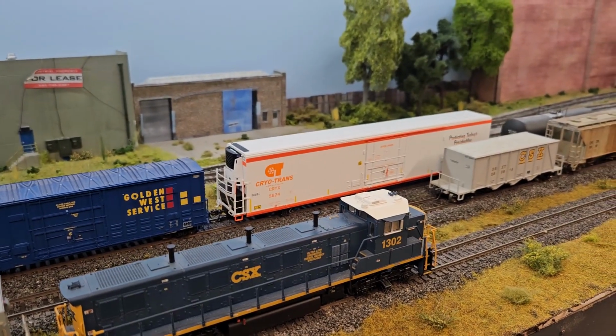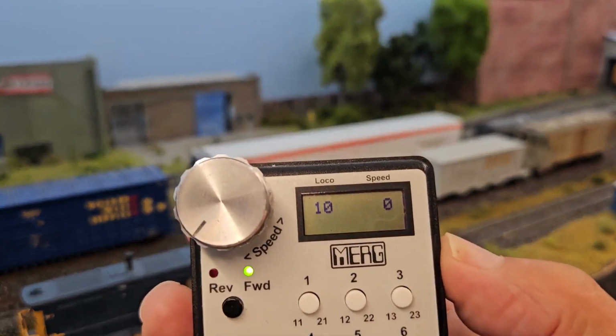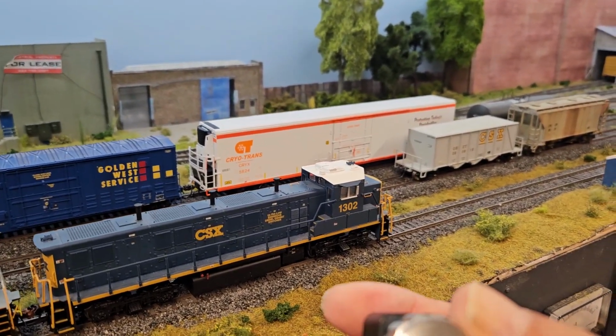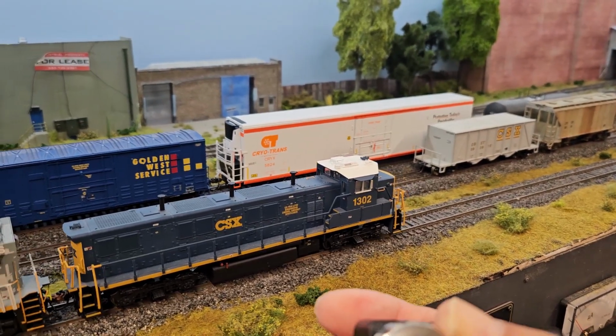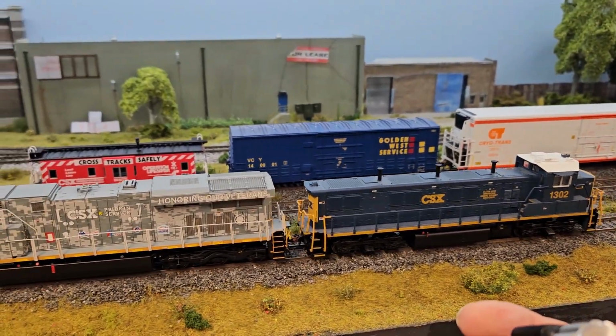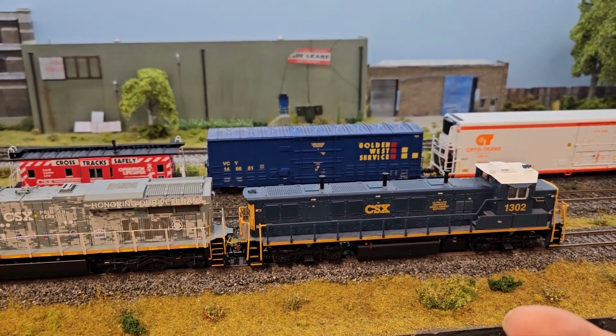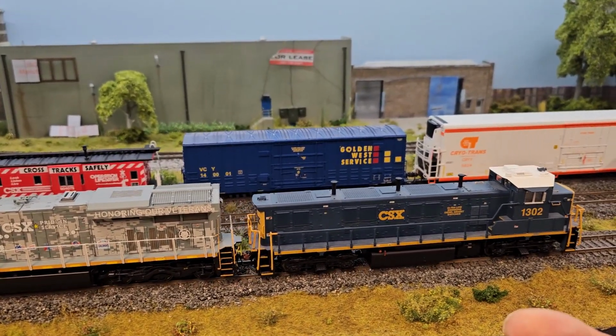However, if I select the consist, so we're back on the consist now, and now I tell it to go forward, the consist is now moving forward. And if I put it in reverse, the consist will run backwards.